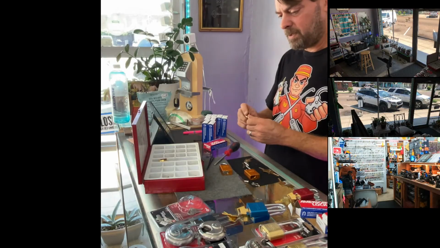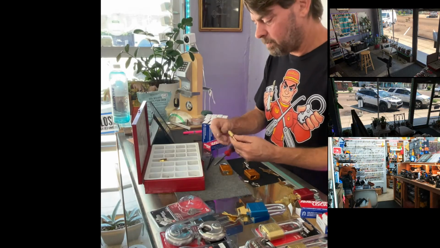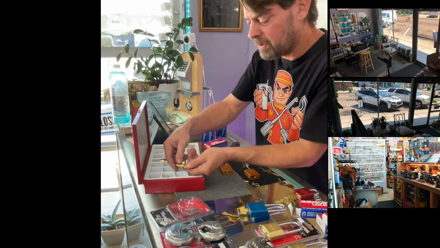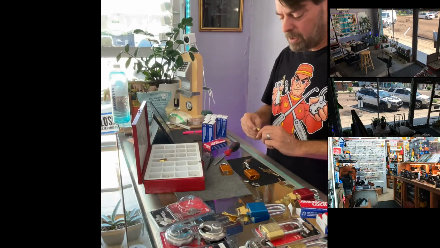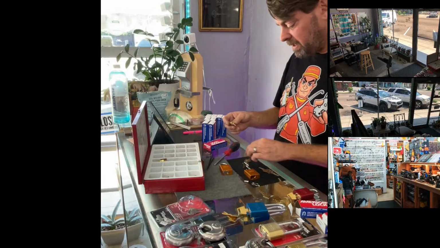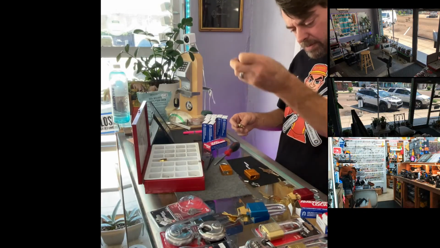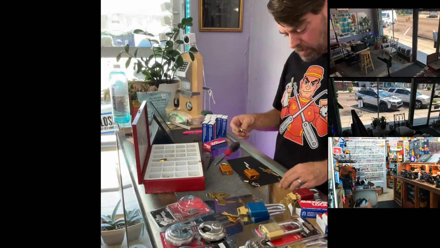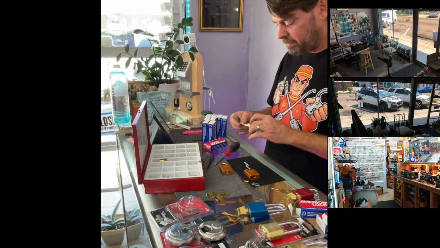That way, in case somebody comes in and wants to buy them and I'm not here and Kim doesn't rekey locks, she can go, oh hey, these are the same key. And then just cut some more. Yeah, that's what I'm going to do. 68376.